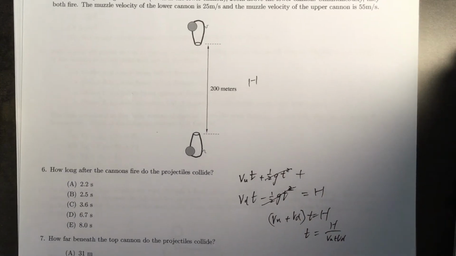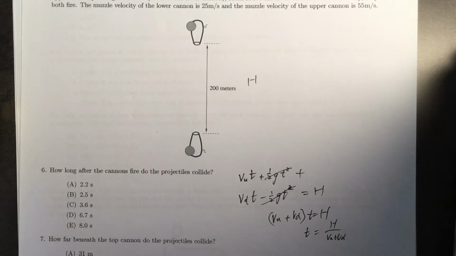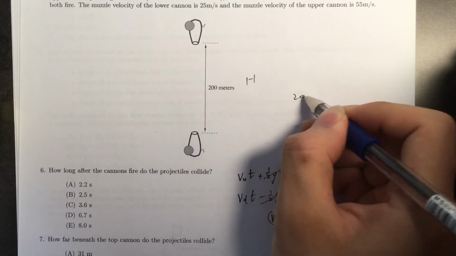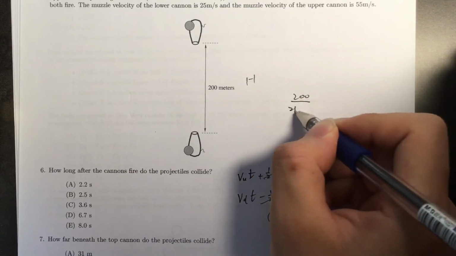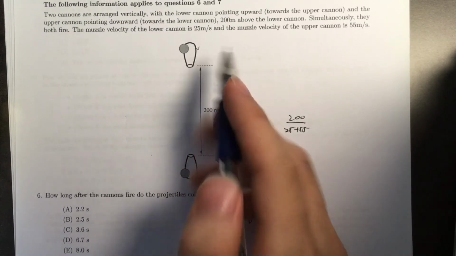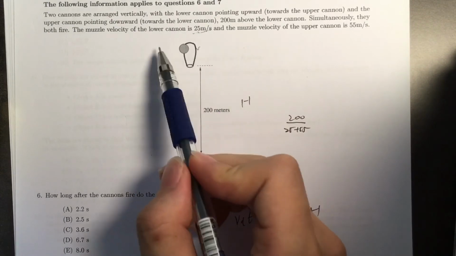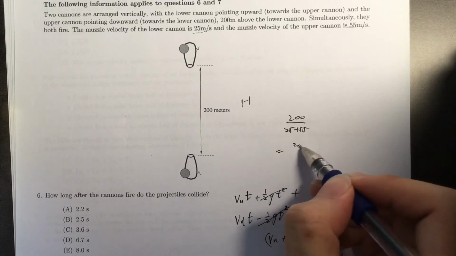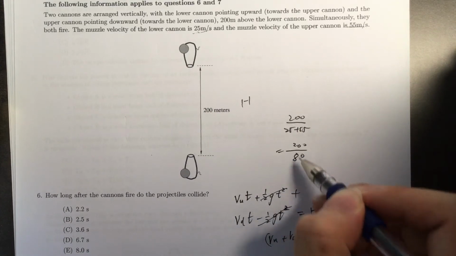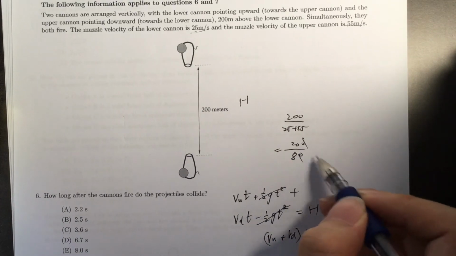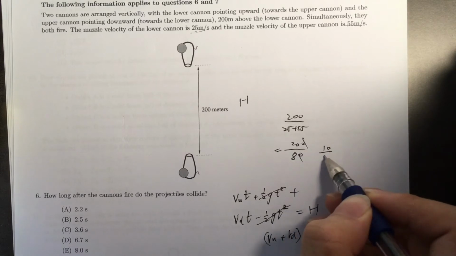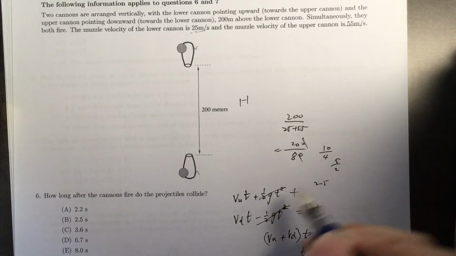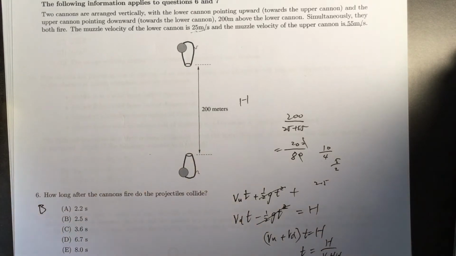H is equal to 200 meters, divided by 25 plus 55, because the lower cannon is 25 meters per second and the upper cannon is 55 meters per second, which is equal to 200 divided by 80. Cancel out the terms, multiply by 2, divide by 2 again, so we have 2.5 seconds.